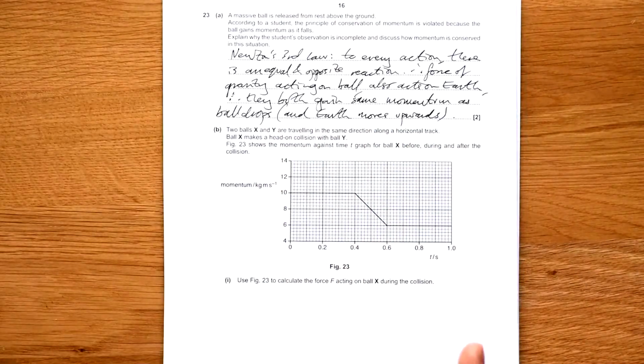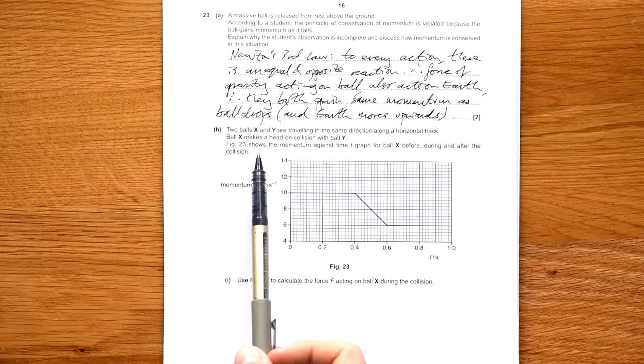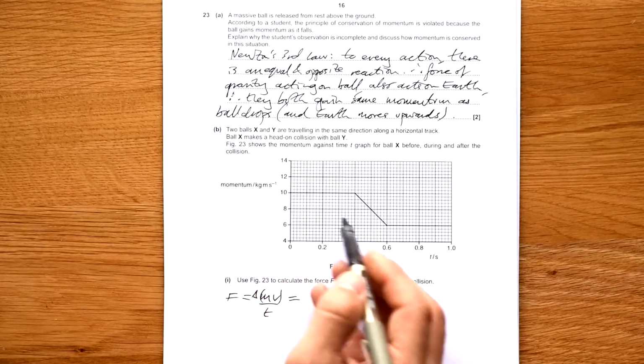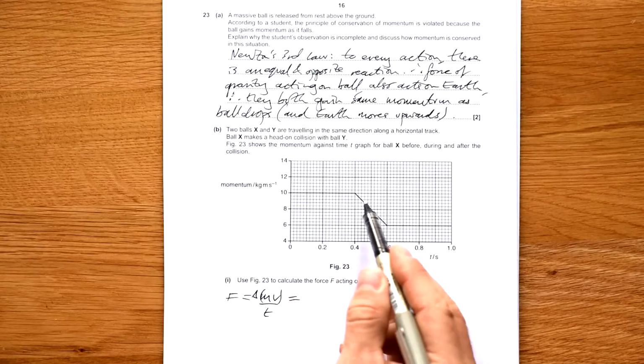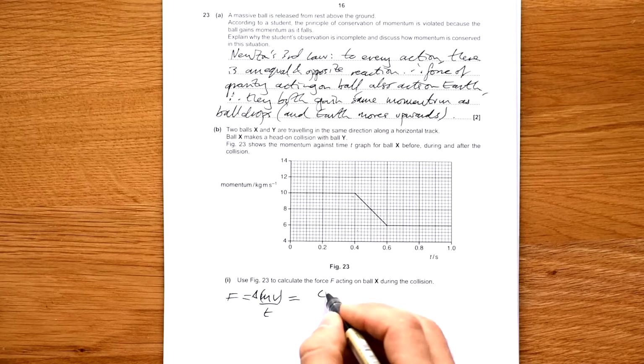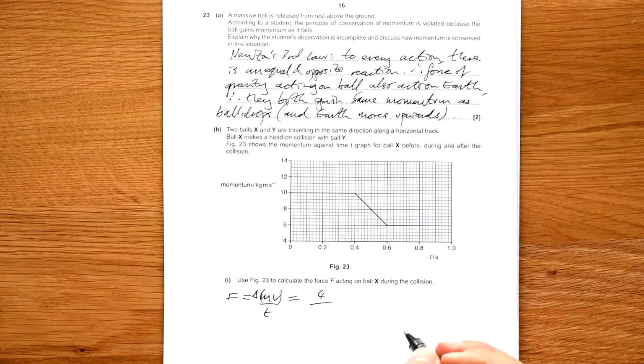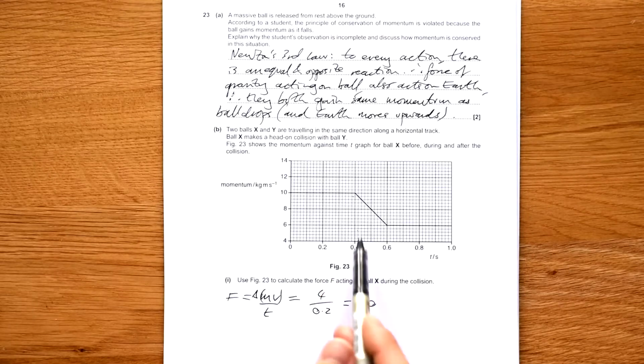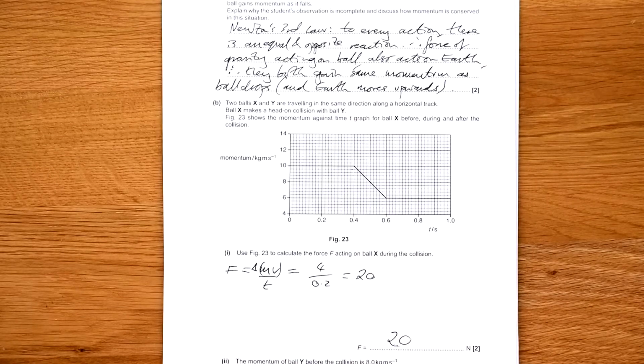Two balls X and Y are traveling in the same direction across a horizontal track. Ball X makes a head-on collision with ball Y. Use figure 23 to calculate the force acting on the ball during the collision. Force is equal to the rate of change of momentum. And we've been given momentum, so that's fine. The difference in momentum is 10 to 6. So that's going to be 4 kilogram meters per second. And the time taken is 0.2. So that is going to be 20 newtons. Technically minus because it's actually losing momentum, but we don't care.